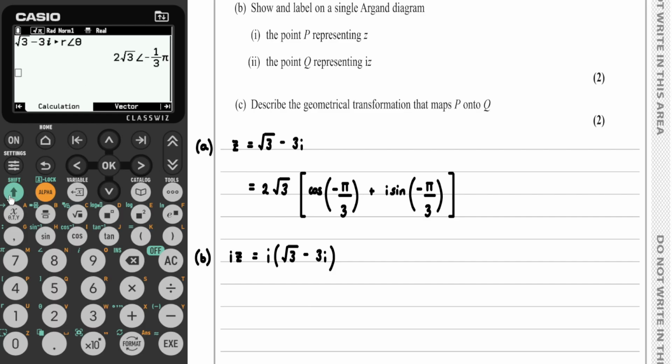So in our calculator, we have i multiplied by root 3 subtract 3i.